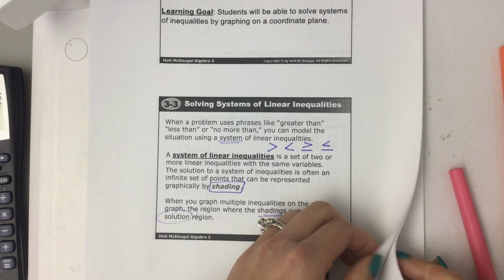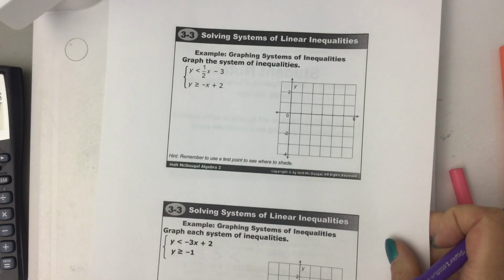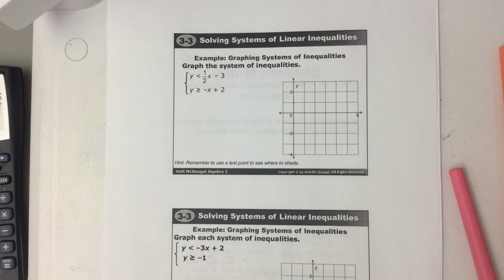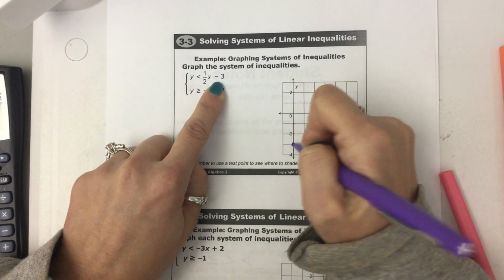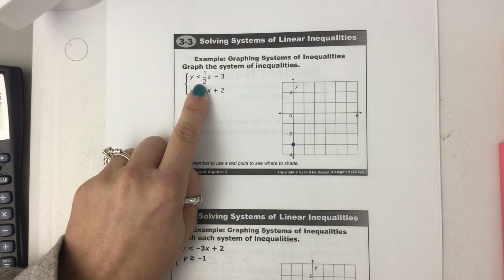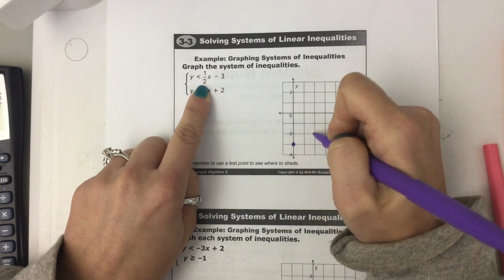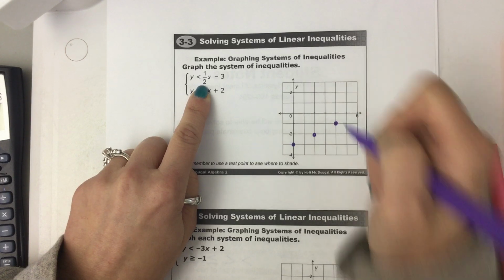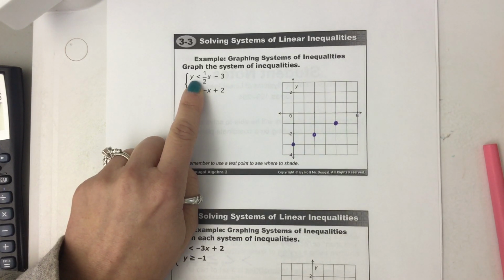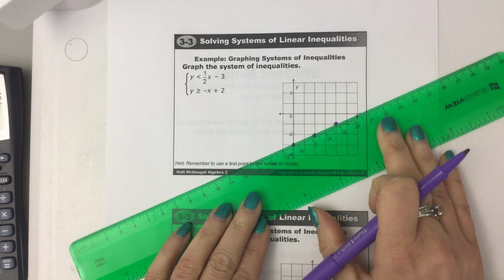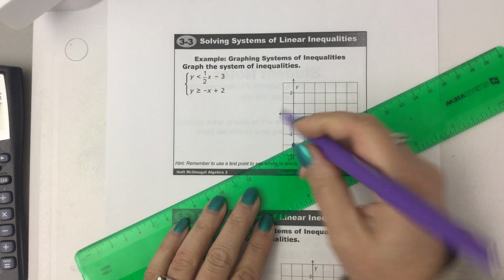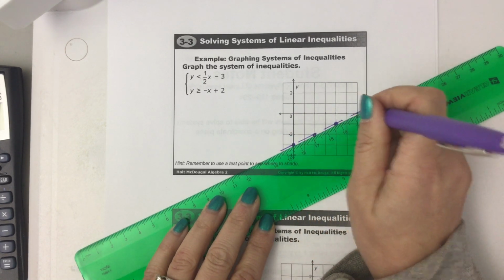Let's do this. Okay, here's the first one. So I do have y all by itself. Okay, so this is in the form y equals mx plus b. After the x is a -3. So if I go down 3, the slope is 1 over 2. So I go up 1 over 2, up 1 over 2. Because it's an inequality, I have to check and say, okay, is this a solid or a dotted line? This would be a dotted line, and we just did this. Okay, we did this in our previous chapter.